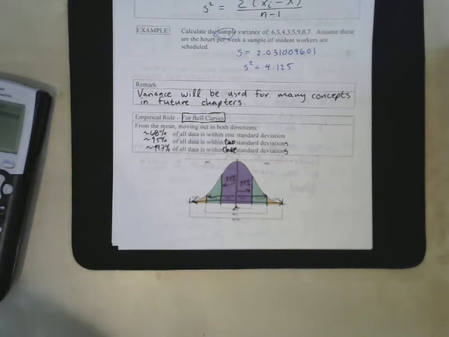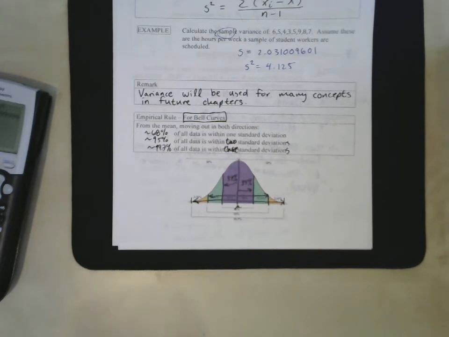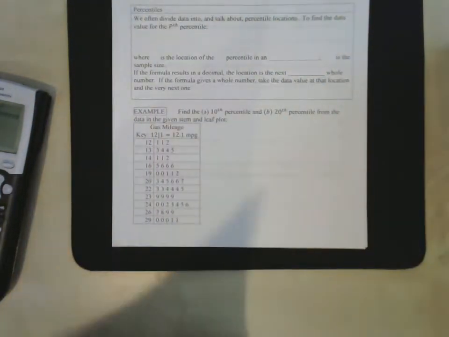So the empirical rule is really important for bell curves, obviously. It tells you where your data most likely falls. Most of it's hitting right in 1 standard deviation, which makes sense. It's 1 standard distance unit, 1 standard deviation away from the mean. So let's take a look at a little example.